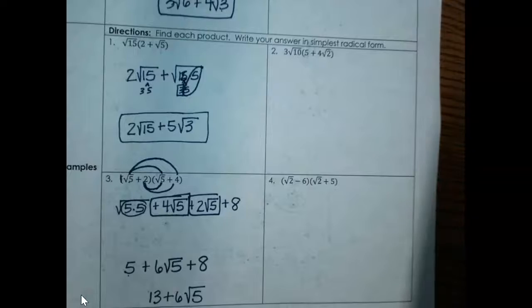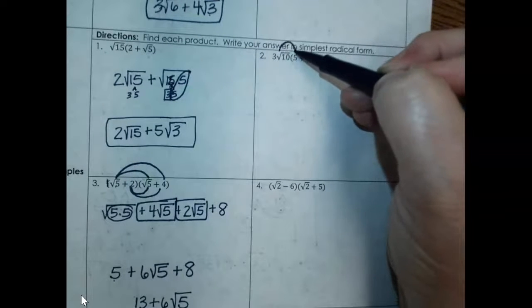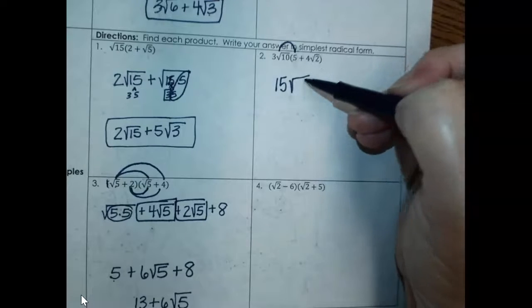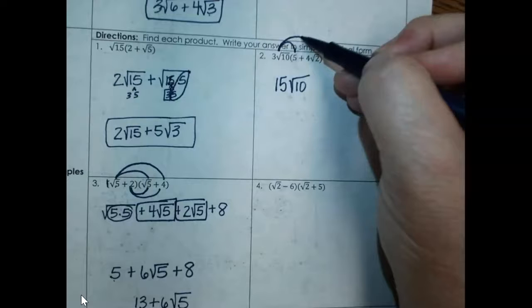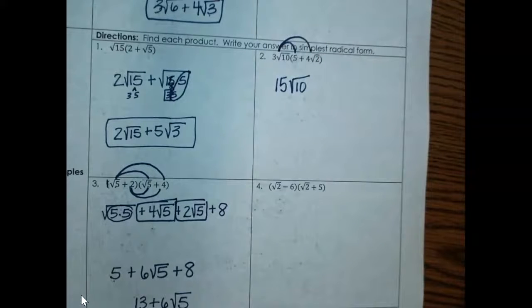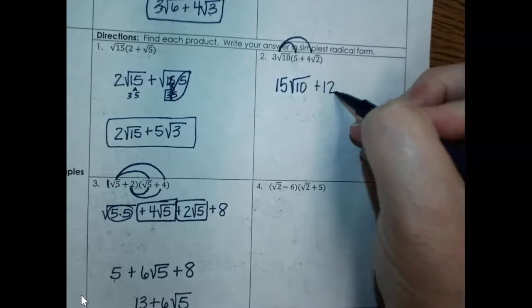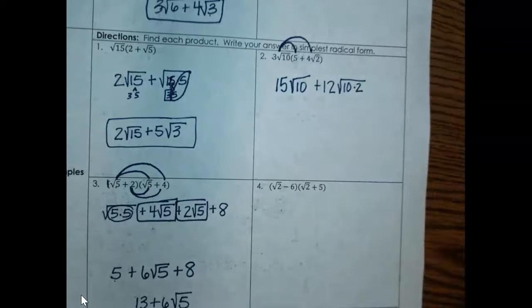Alright, let's see how you did. So we're going to take 3 square root 10 times 5. 3 times 5 is 15, and then you're going to have the square root of 10. Now 3 square root 10 times 4 square root 2. So 3 times 4 is 12. And you're going to say 10 times 2.